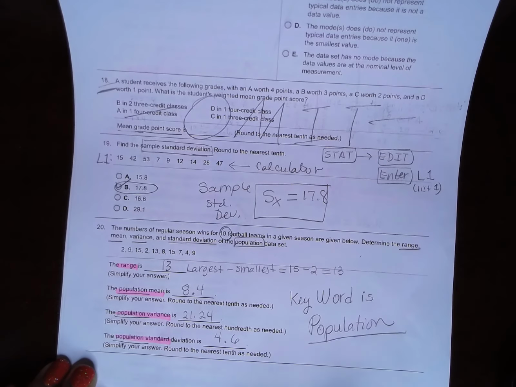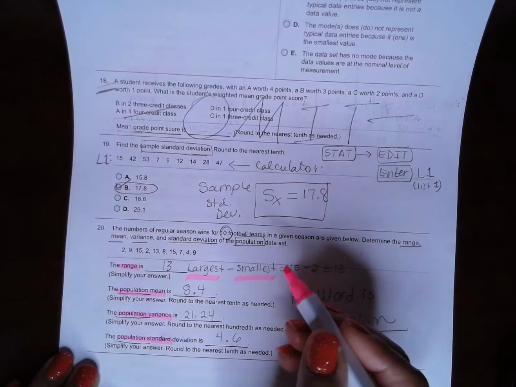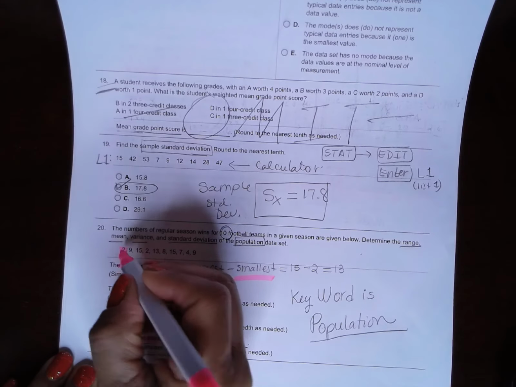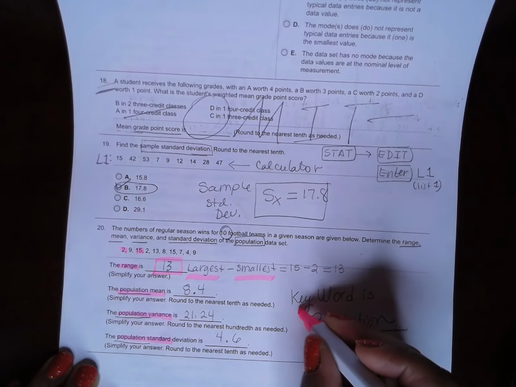So keyword: population. The range is one of the easiest calculations to make because it is the largest minus the smallest data. The smallest data is 2, the highest one is 15. You subtract those two, and that's how we came up with the range.